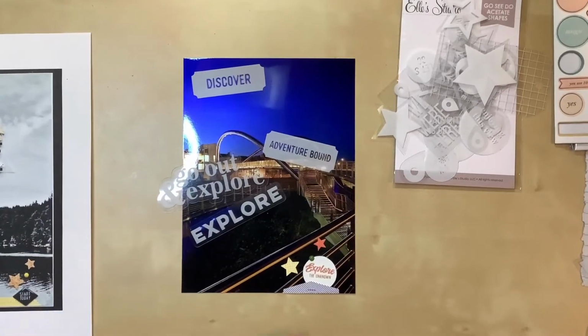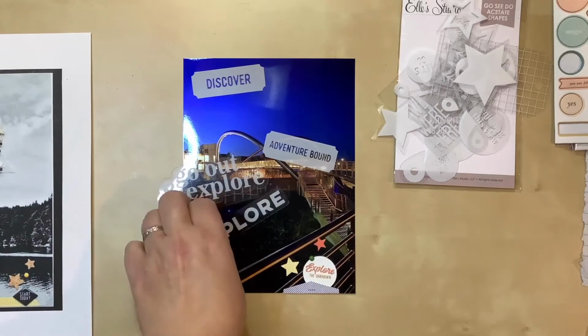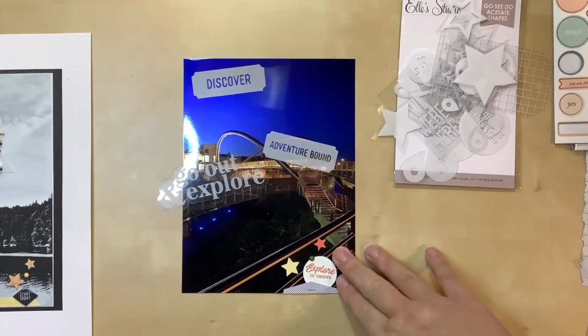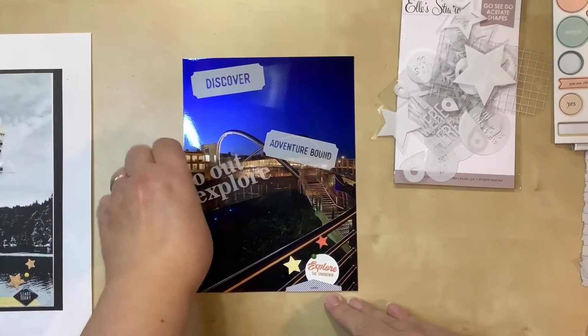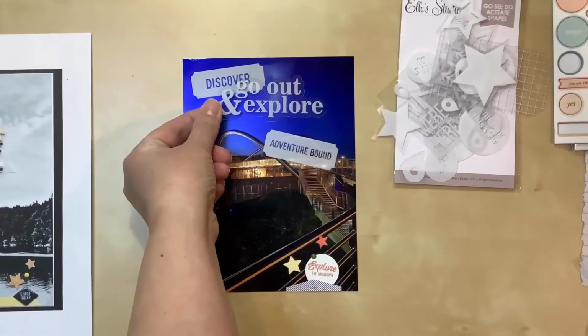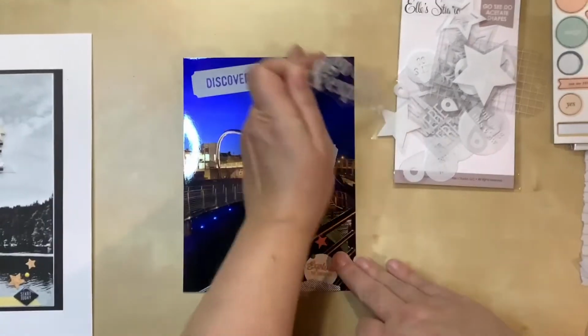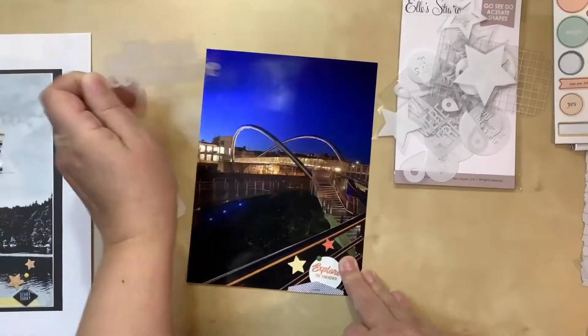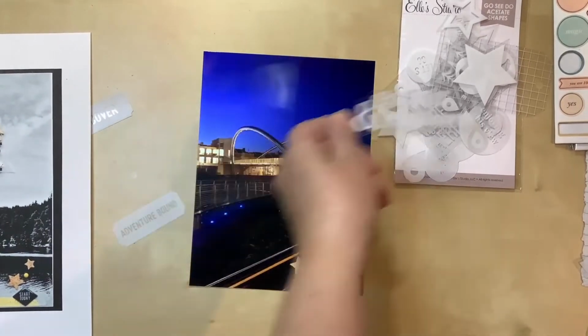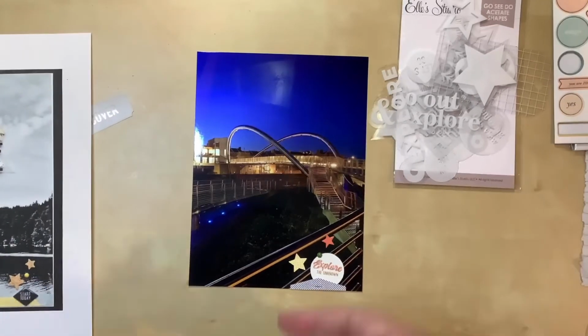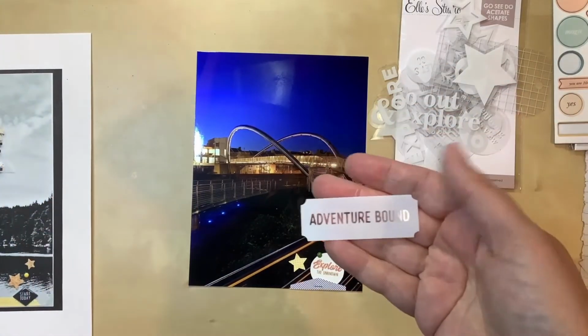But the problem was I realized it says explore down here. I don't want to use it again. So that pretty much means I have to eliminate these, even though this would take up a lot of space. And I like the idea of it. I just don't want it to say explore twice. So I don't think I'm going to use those. So that leaves me with Adventure Bound and Discover.